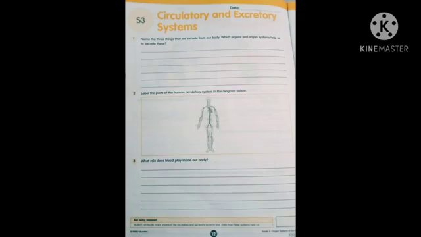And see the second question. Label the parts of the human circulatory system in the given diagram. Okay, you have to label the parts. Now see the third question. What role does blood play inside our body? That means you have to write the role of the blood inside our body. These are the volume questions, and you have to read the content book and complete the volume.